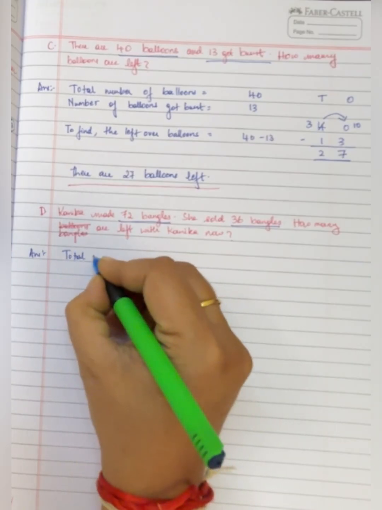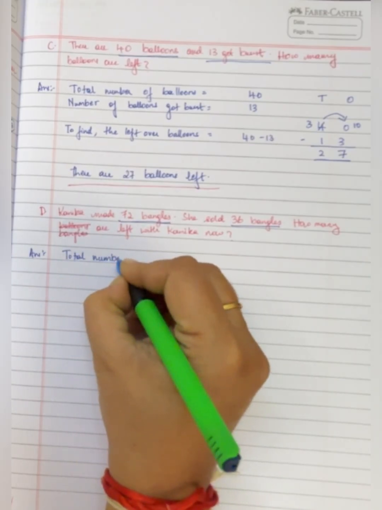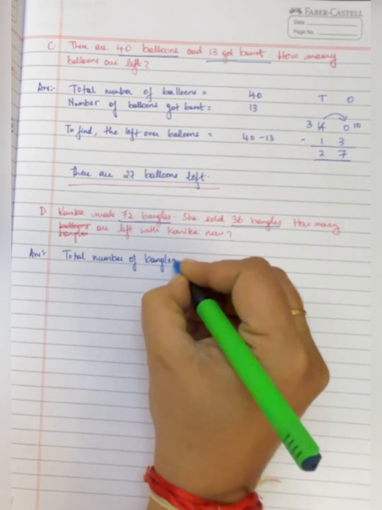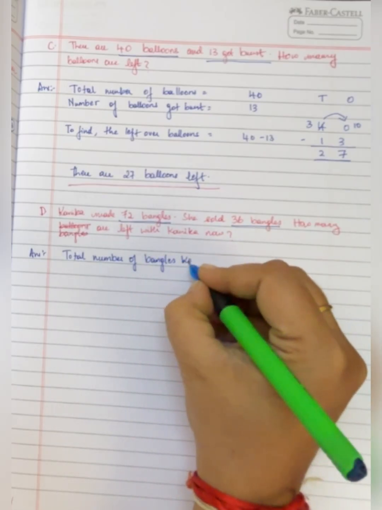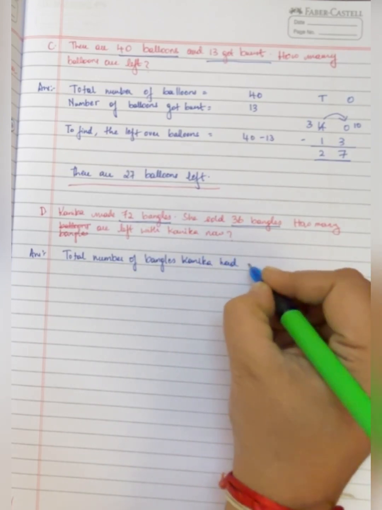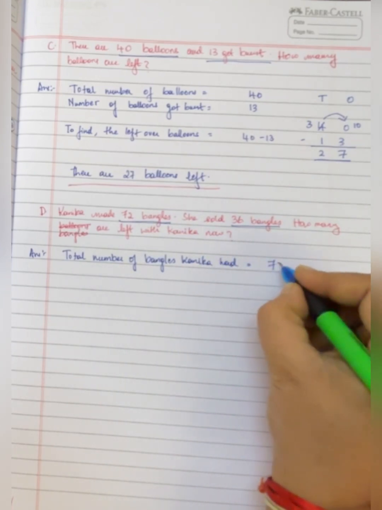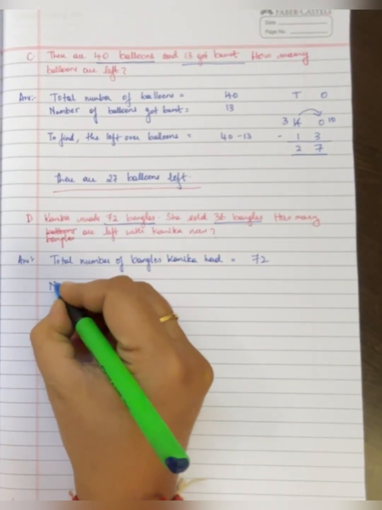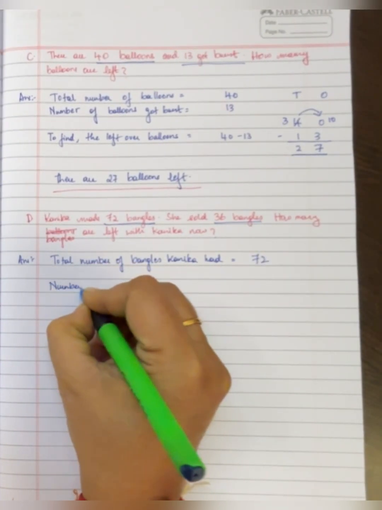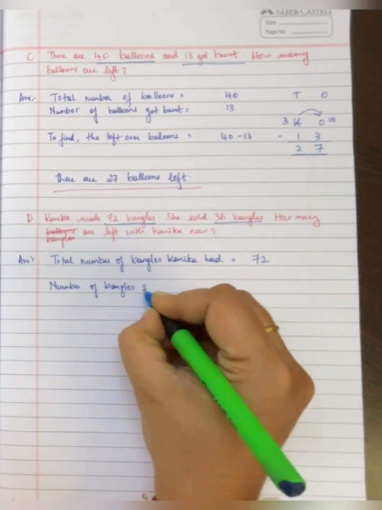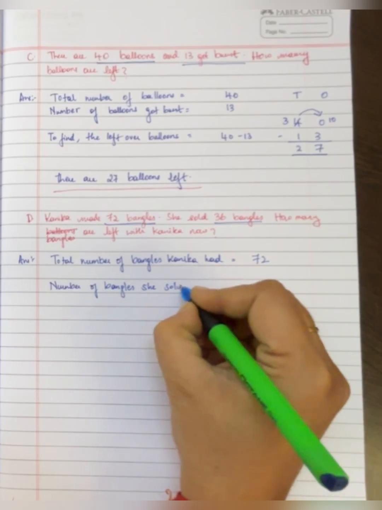Total number of bangles Kanika had is equal to 72. Number of bangles she sold.